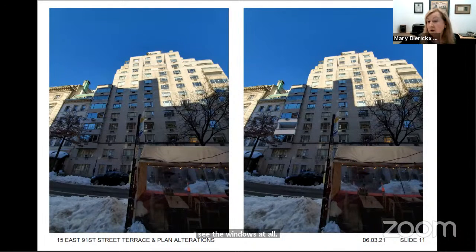I know that there are a lot of enclosed balconies on this building, and Landmarks has approved them. But Landmarks also approves restoring balconies. And it's really their policy. And you see that in window replacement, for example, in the rules for staff level permits.